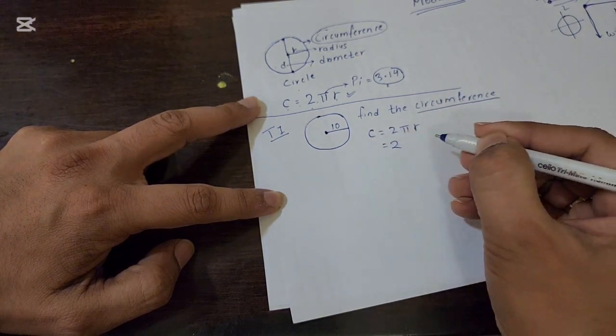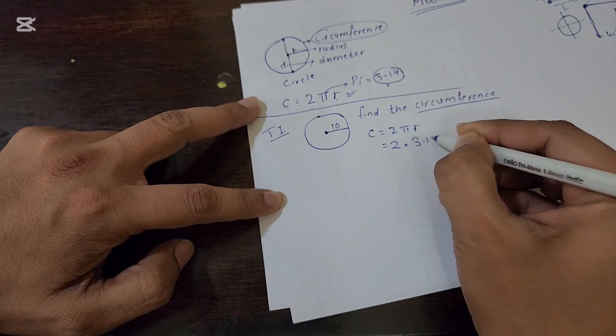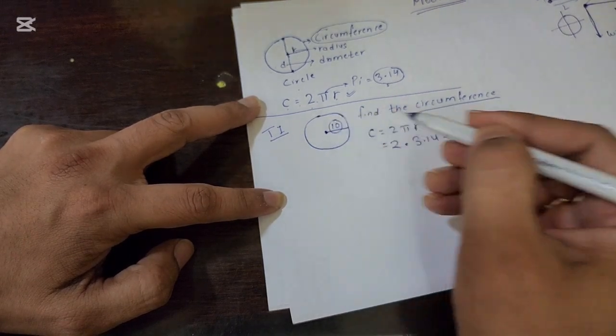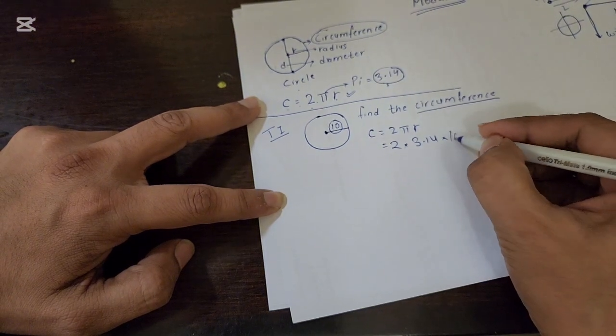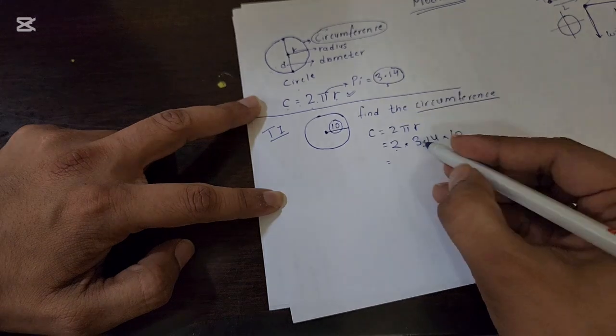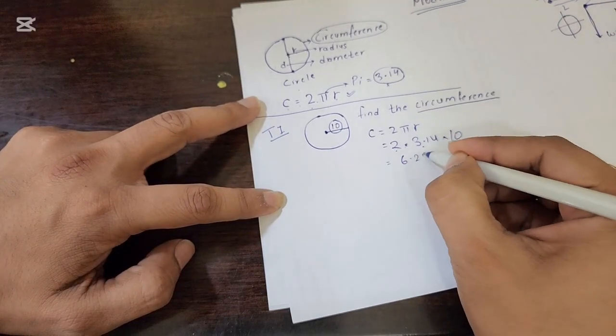Now I know the number 2. I know that pi is 3.14. Now what is my radius? You can check here in the question. The radius is 10, right? So I will just put here 10. Now let us solve this. 2 times 3.14 will give you 6.28, right?